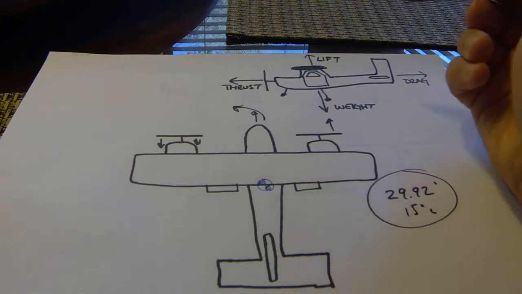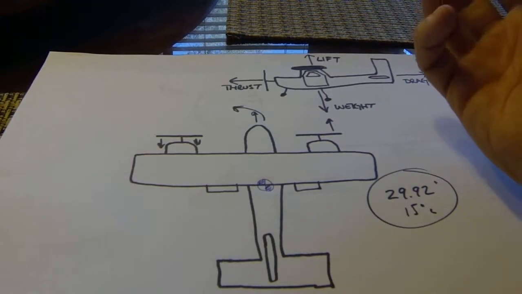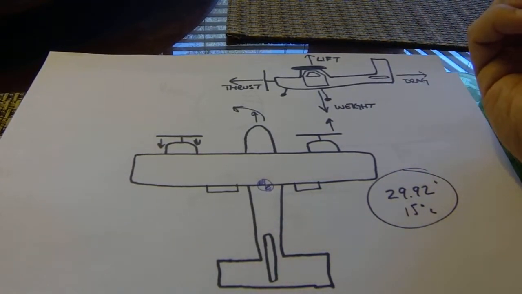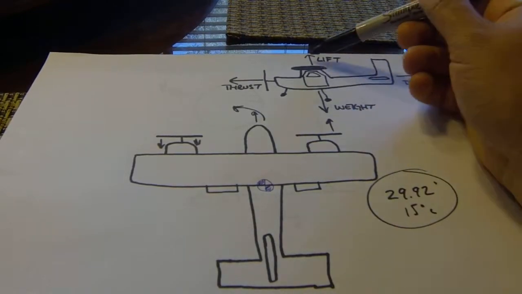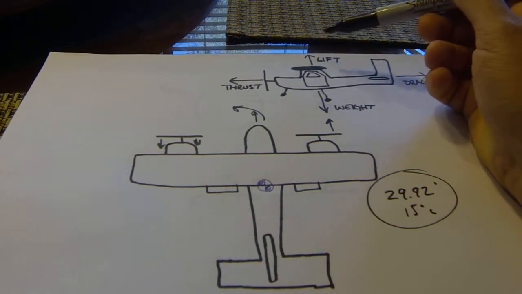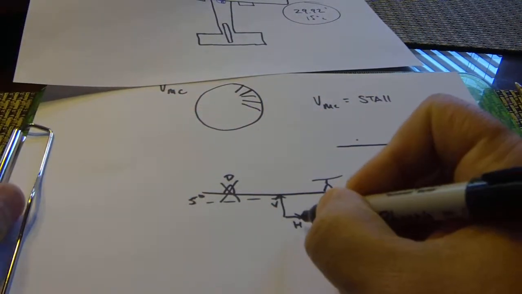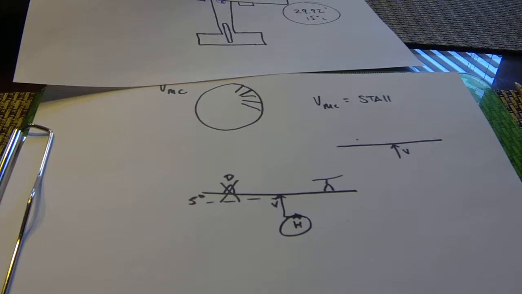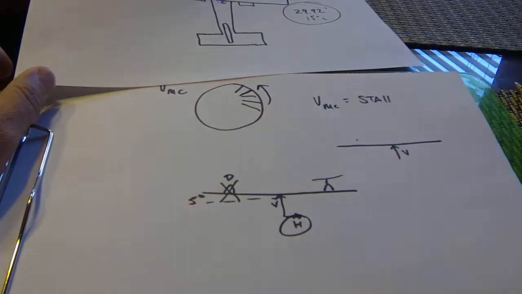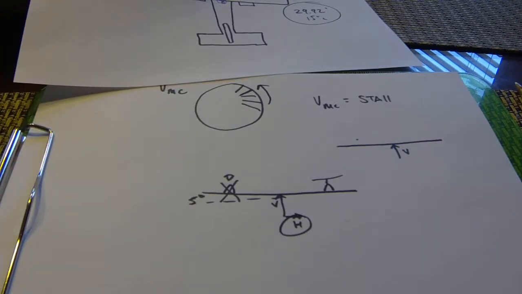So if we are at maximum weight, as I mentioned briefly before, maximum weight is going to provide maximum lift, right? If we have maximum lift, we have more opportunity for this horizontal component of lift. So our VMC would decrease with a heavier aircraft versus a lighter aircraft.